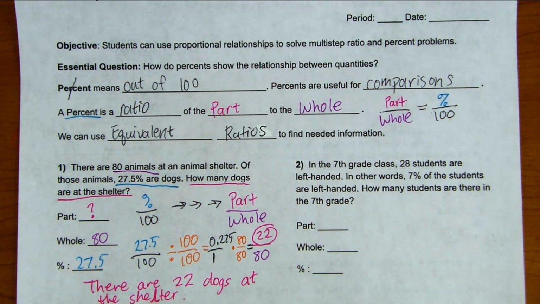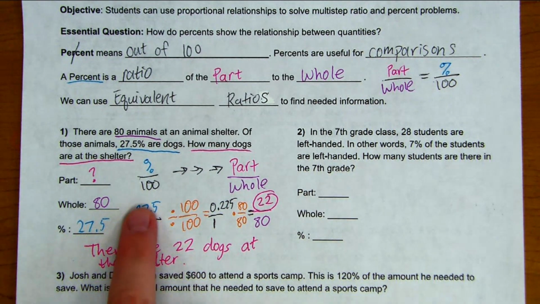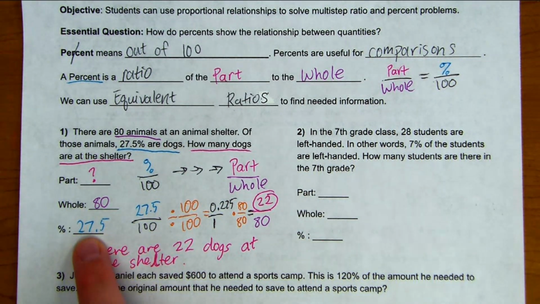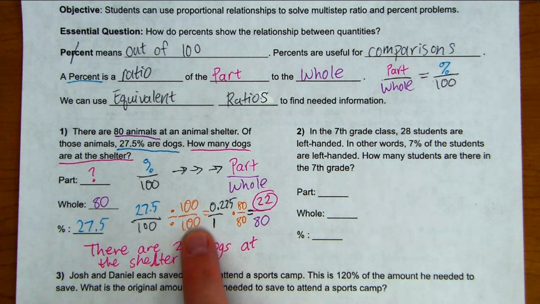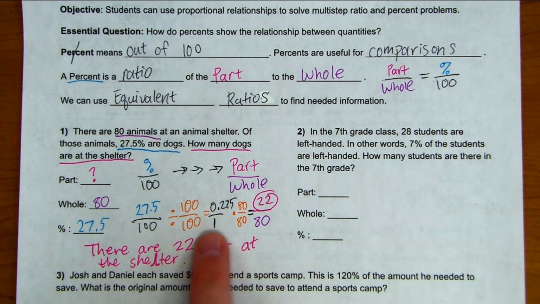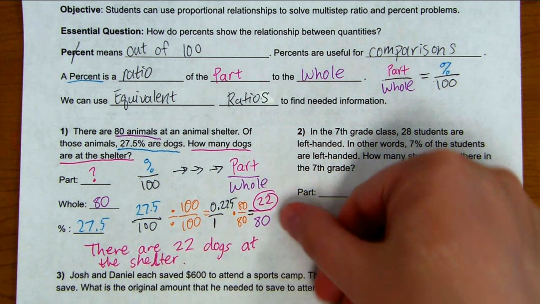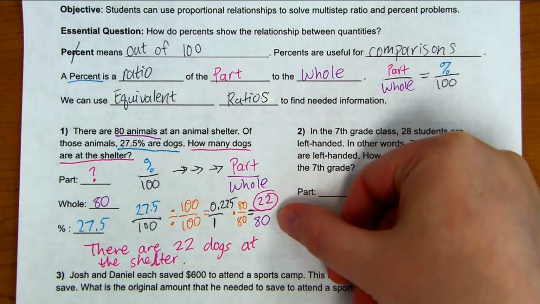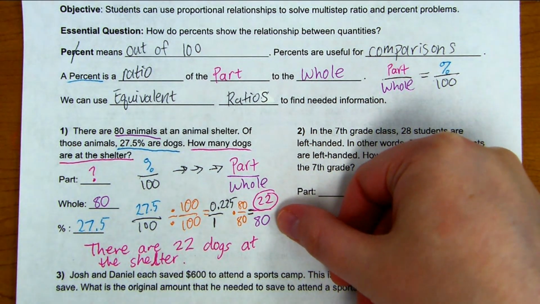So we started out with our percent over 100 because we knew what that information was. We used unit rates to scale down and then scale up the ratio so that we could find how many out of 80 animals were dogs, or the part over the whole.